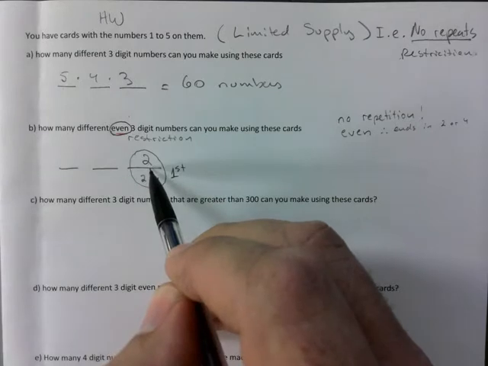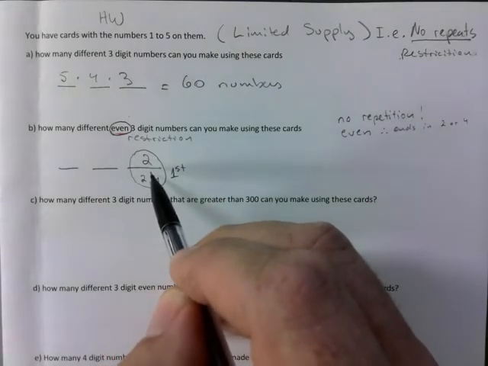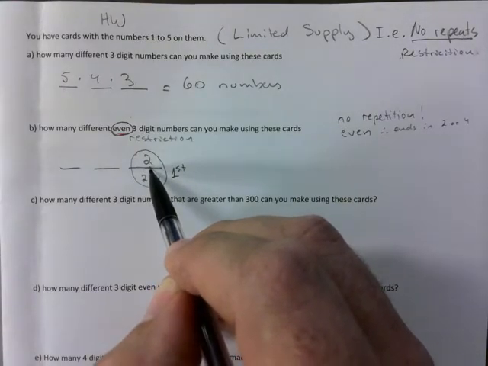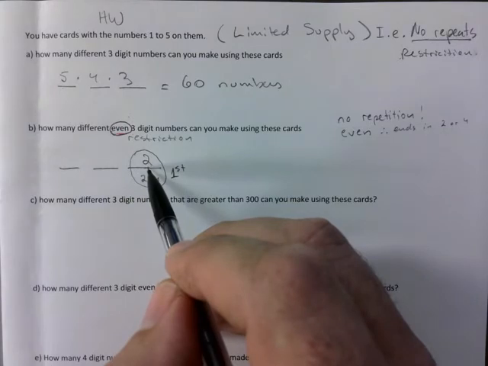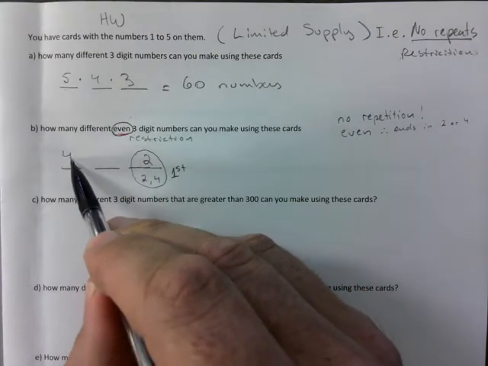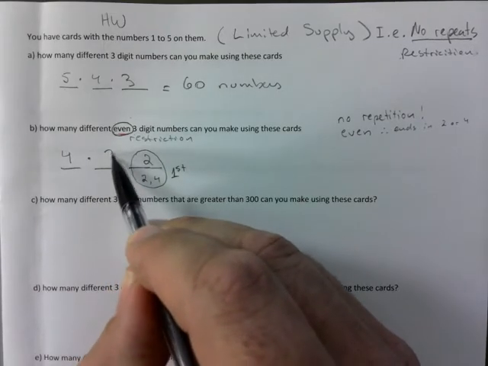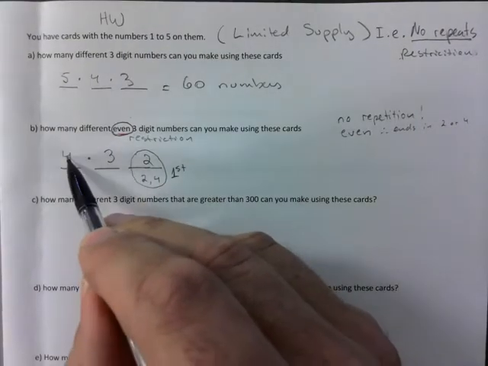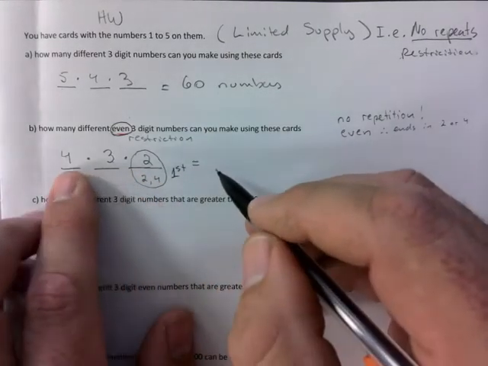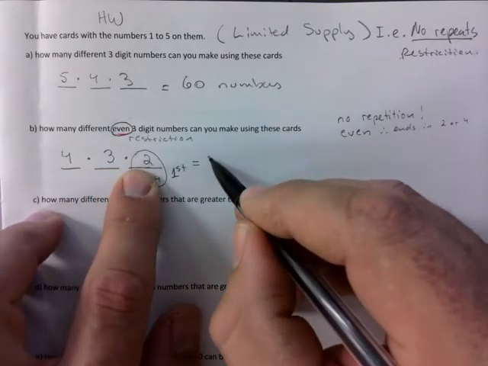You almost have to consider this as 1 has been taken out of the stack, and you're like, but what about the 2, Mr. Dirksen? I think I will do cases after this for you to see what's happening. But there are 4 left, and then 3 to do the next slot. So 4 times 3 times 2, that is 4 times 3 is 12, times 2 is 24.